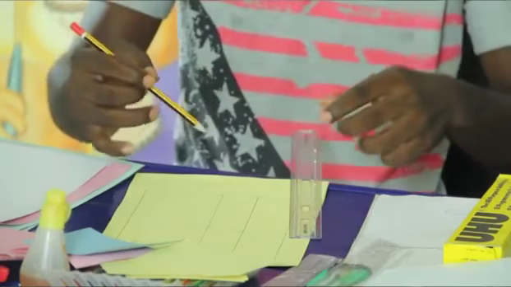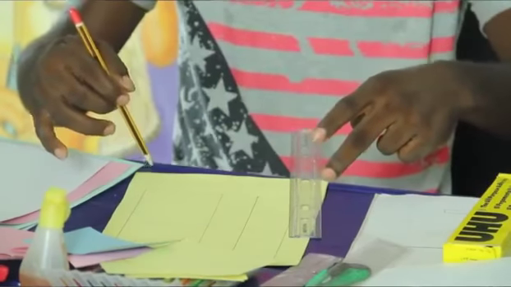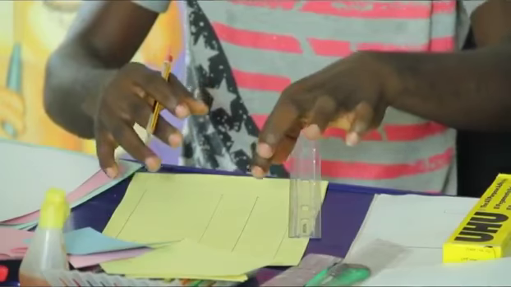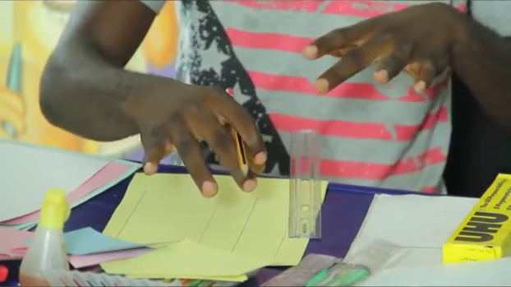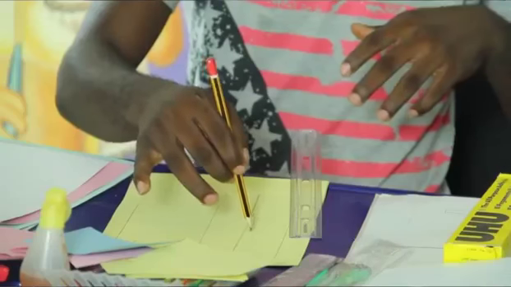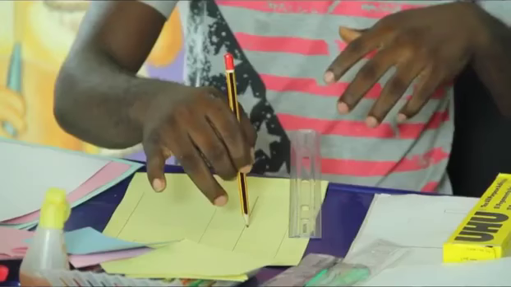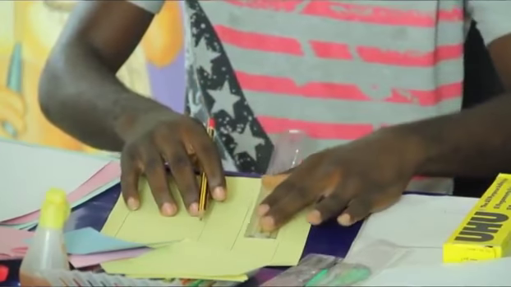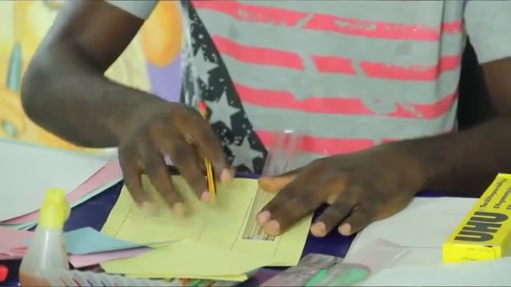You remember we got our central line, which is 10 centimeters. So now from our middle line, we're going to create an equal distance from the upper part and the lower part to get an area there. So, place my meter rule on my paper.